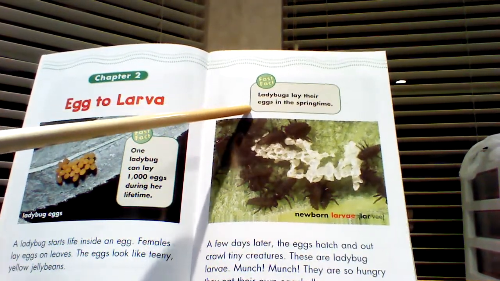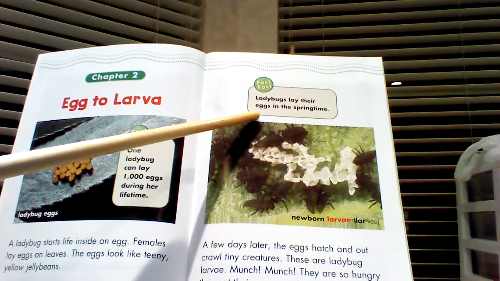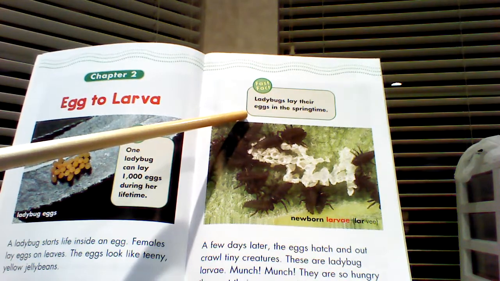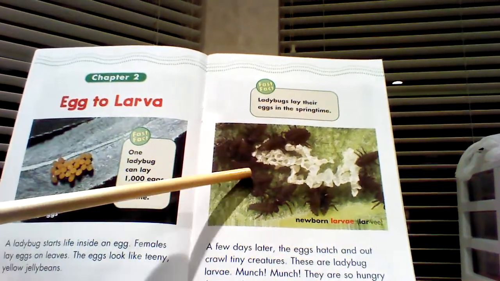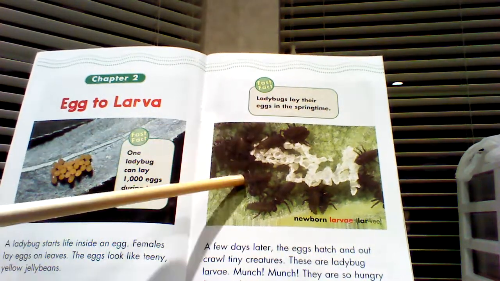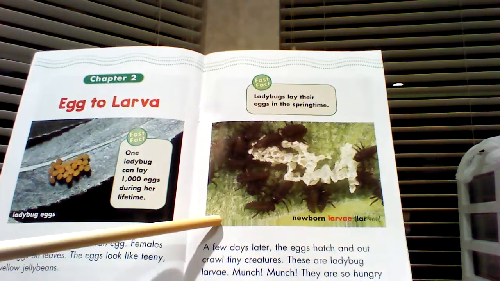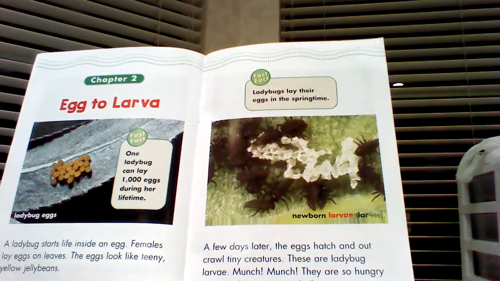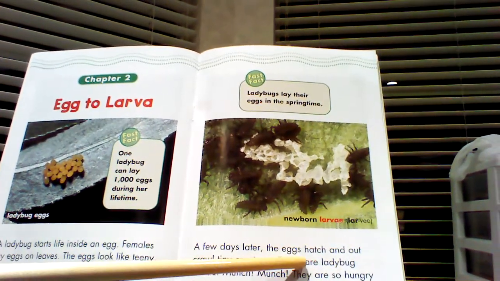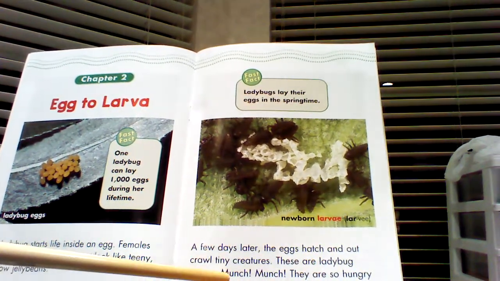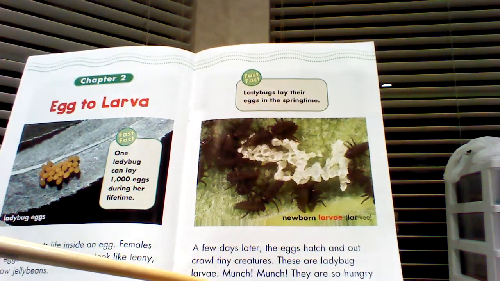Fast fact. Ladybugs lay their eggs in the springtime. Spring is the time in the patterns of the year. We have the seasons, and one of the seasons is spring, and they lay their eggs in spring because it's the best time for them to survive. A few days later, the eggs hatch and out crawl tiny creatures. These are the ladybug's larvae.